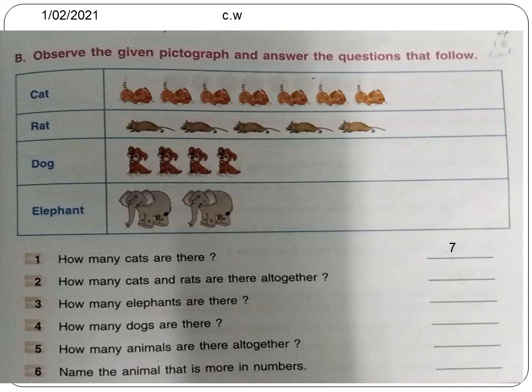Next, how many cats and rats are there altogether? How many cats are there? There are 7 cats. Now you have to count how many rats are there. 1, 2, 3, 4, 5. When you put 7 plus 5 together, you get the answer as 12. Next, how many elephants are there? Count. 1, 2. Very easy, right? How many dogs are there? 1, 2, 3, 4.